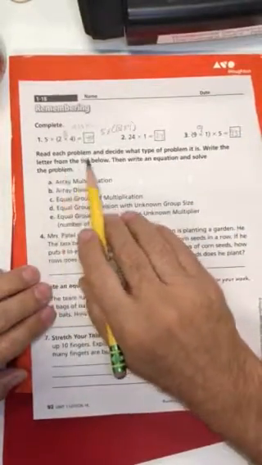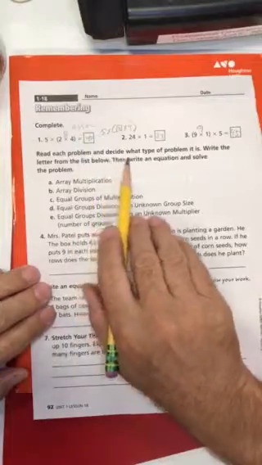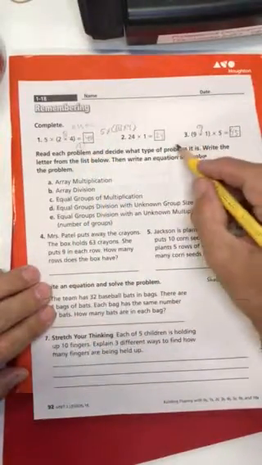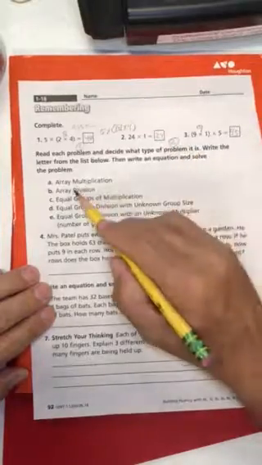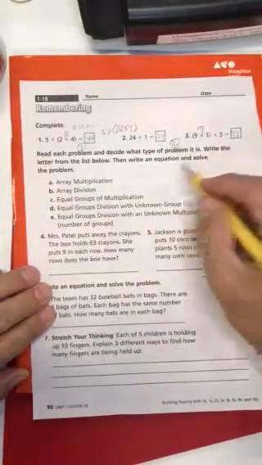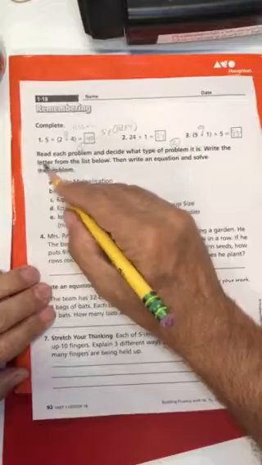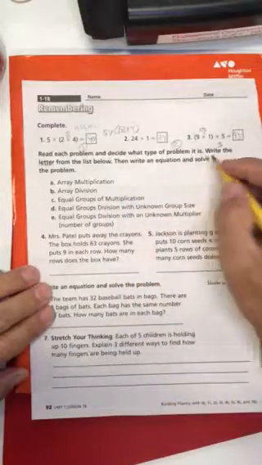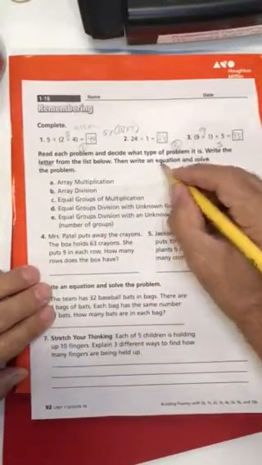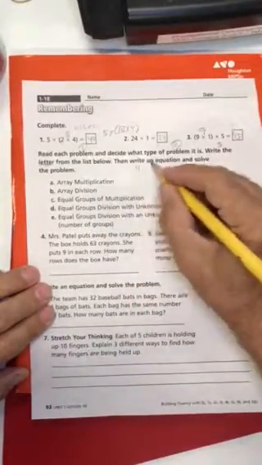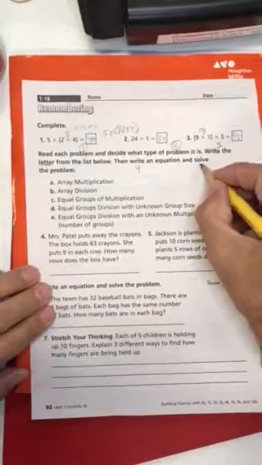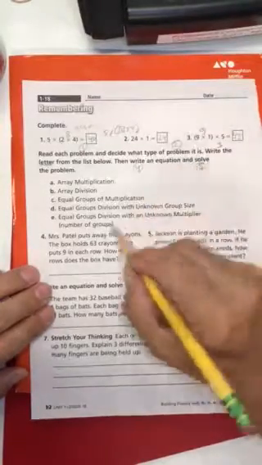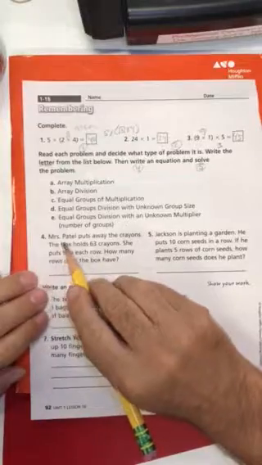And so now each problem, you have to read each problem. That's the first thing you have to do. Decide what type of problem it is. Is it one of these problems? Then write the letter, that's number 3, from this list, either A, B, C, D, or E. And then finally, 4, you write an equation, and then 5, you solve the problem. Wow, a lot to do.